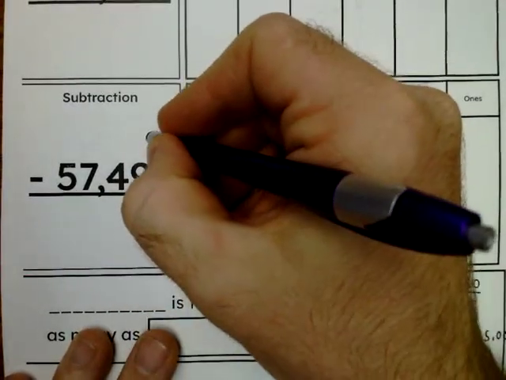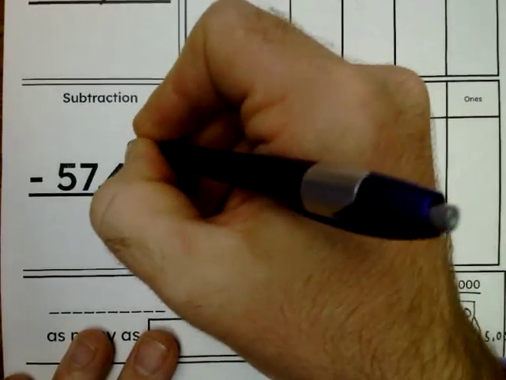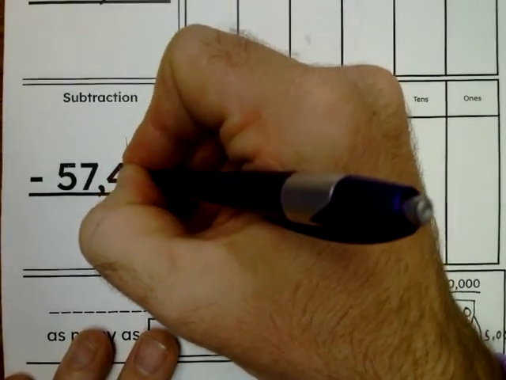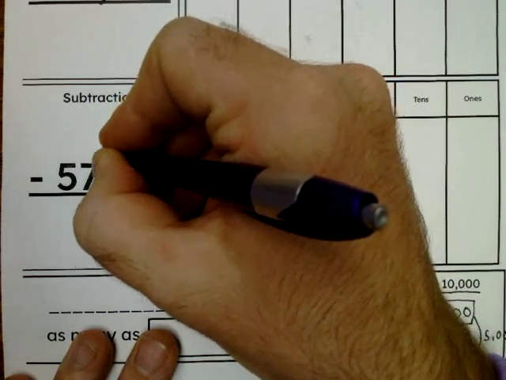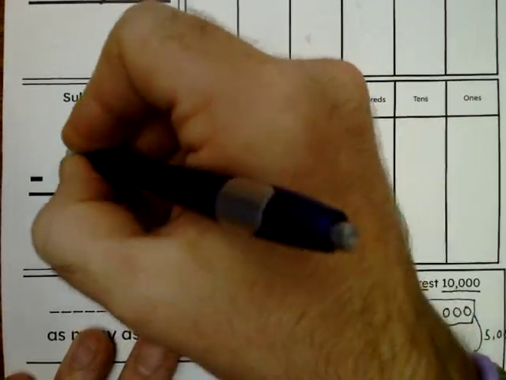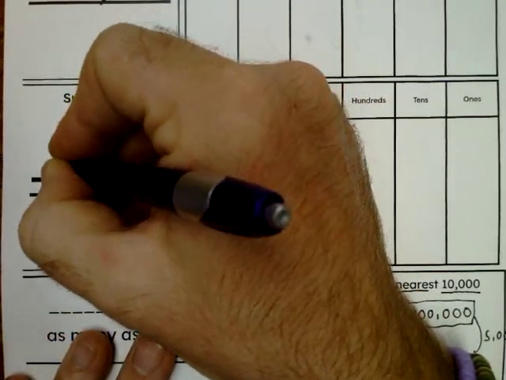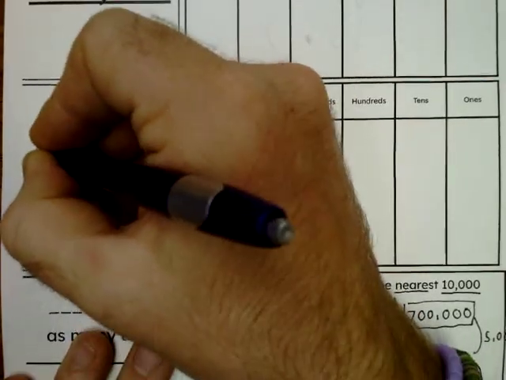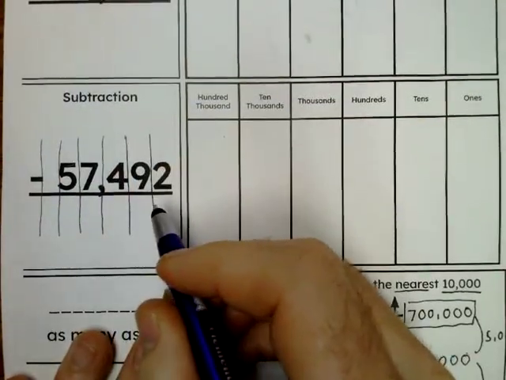So the first thing I want you to do is try to make some neat lines to remind us about our place value, right? There's the ones. This is the tens. What's this next one, everybody? The hundreds. Then we have the thousands, the 10,000s, and we can go up, everybody, to the 100,000s. Now, we're going to write our number.